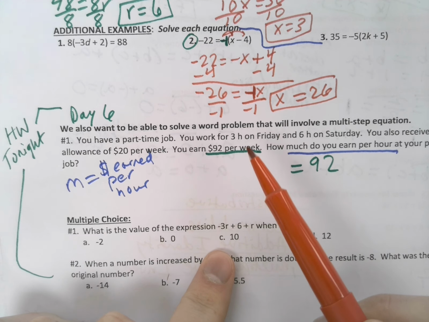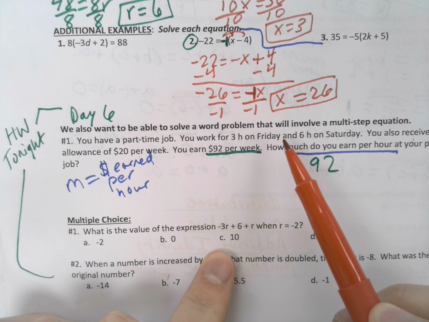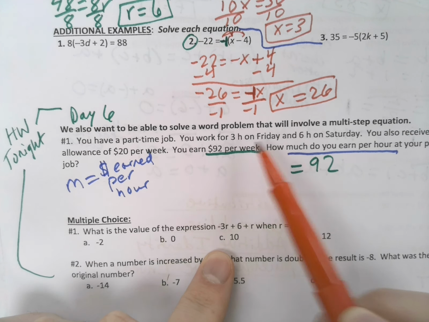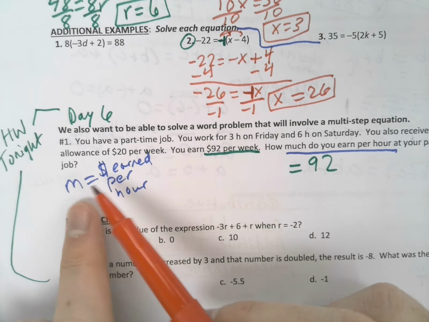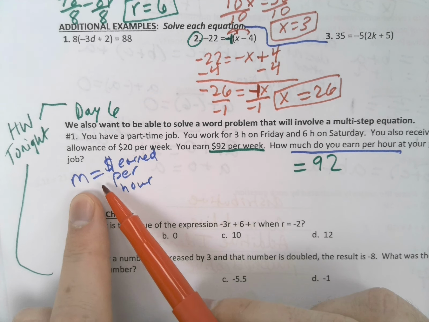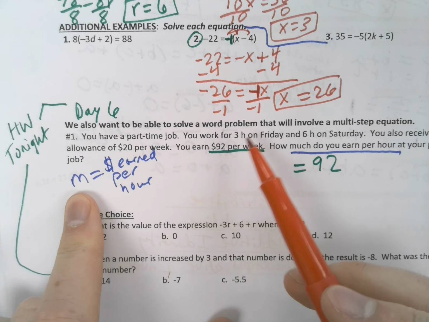Well, we're told that we're working 3 hours on Friday, 6 hours on Saturday. And for each of these hours we're working, we're making this much money, M, per hour. Now, we don't know how much, but we know that's what it's being represented by.